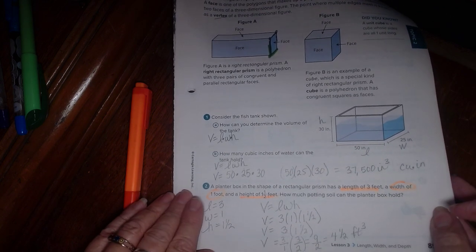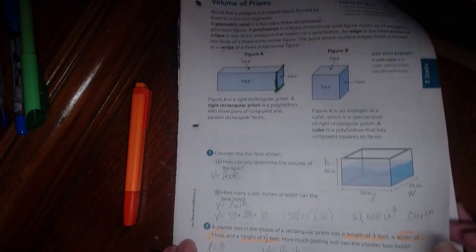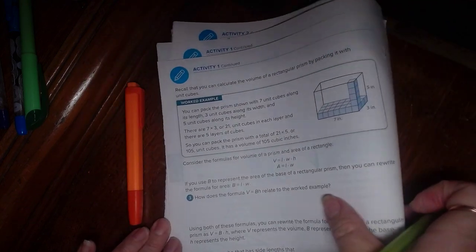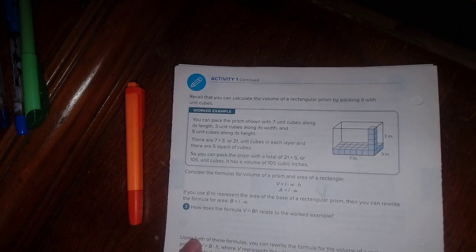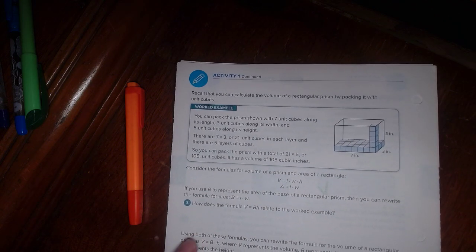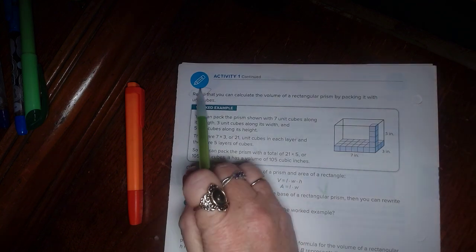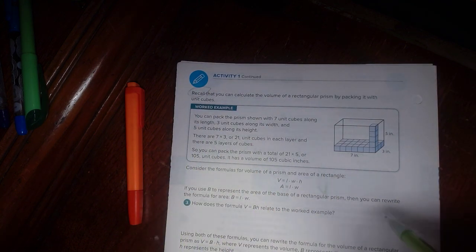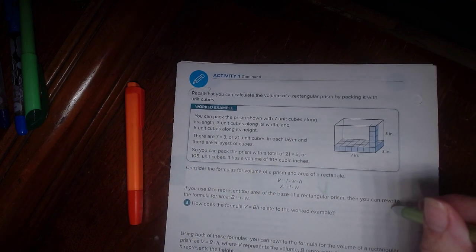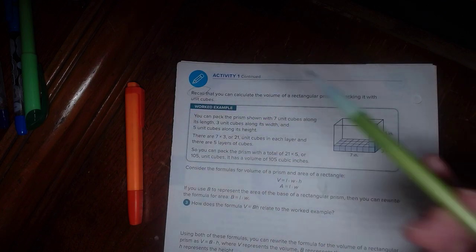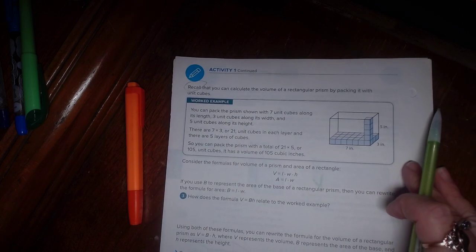Okay. And again, if you need to pause, please do so. We're going to move on though to page 90. So it says, recall that you can calculate the volume of a rectangular prism by packing it with unit cubes. I'm assuming it says recall this because I'm pretty sure that if you would have had Carnegie Learning in 5th grade, this is something that you would have done in there. So this may be the first time that you're seeing this concept, so don't worry that it says recall. We're going to go over it right now.